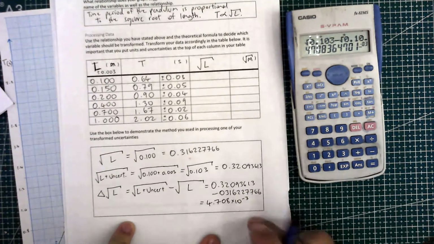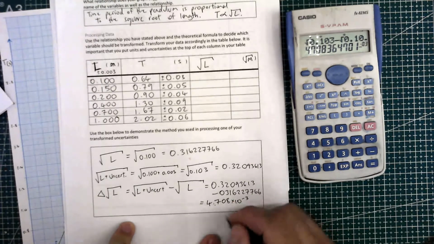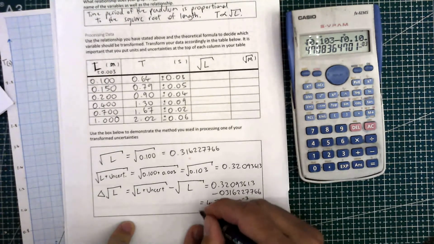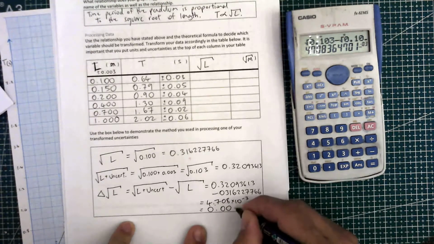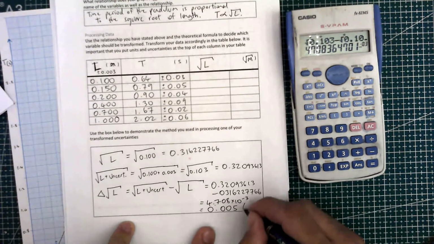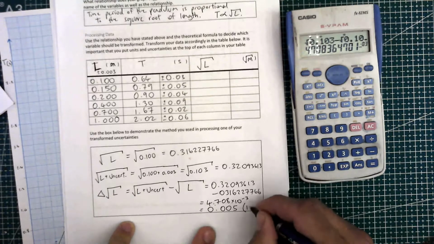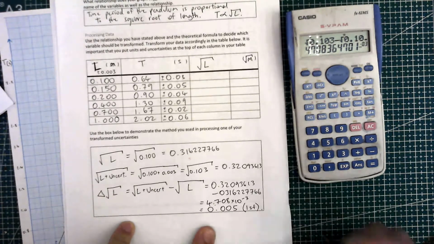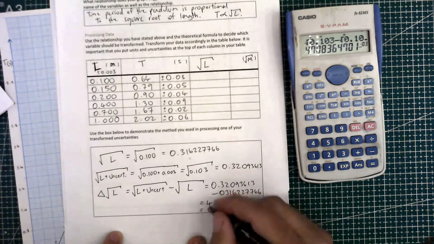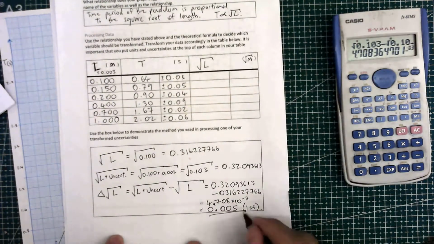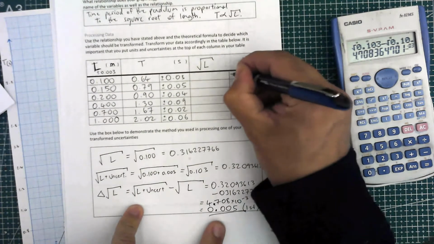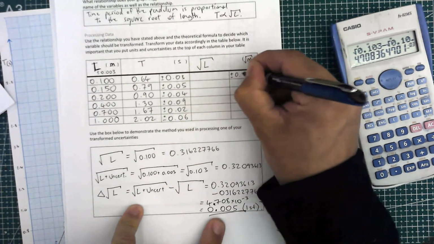Cool, so 10 to the negative 3, I'm going to move that 3 places, all that way. So that's equal to 0.005. Remember, I need to round this to one significant figure. Because your uncertainties are always rounded to one significant figure. That goes in here, plus or minus 0.005.